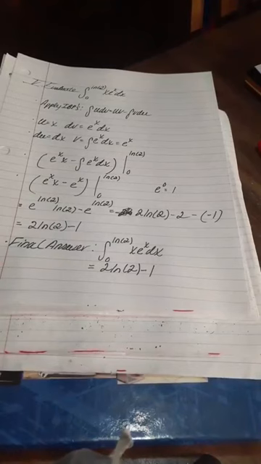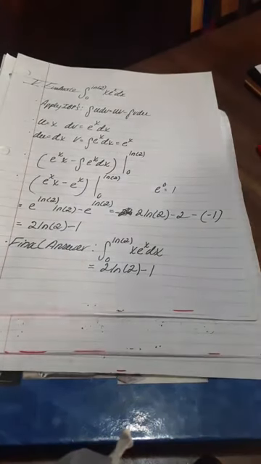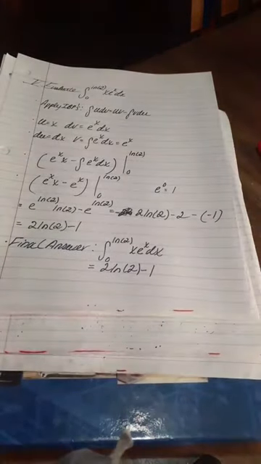So we were asked to integrate from 0 to ln of 2 of x times e to the x dx, and the answer to this is 2 ln of 2 minus 1. What that is in the calculator, you can obviously just type it in right quick if you want to and see what it is. So it's 2 ln of 2 minus 1.